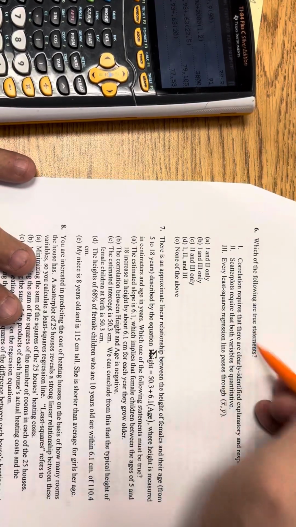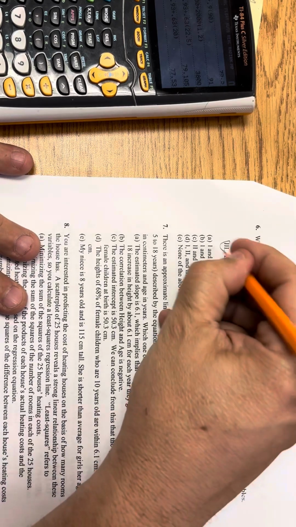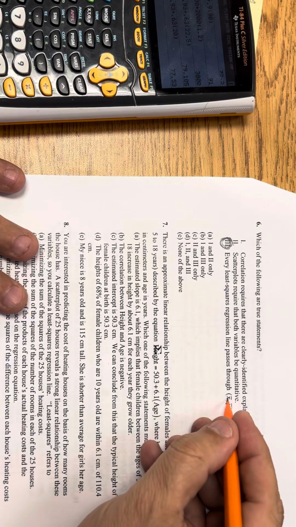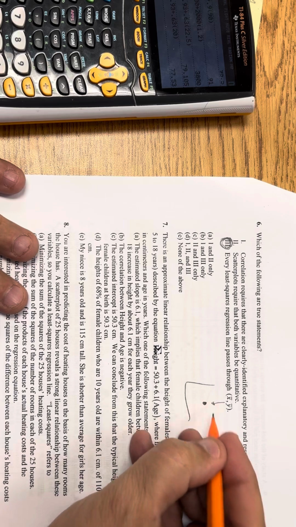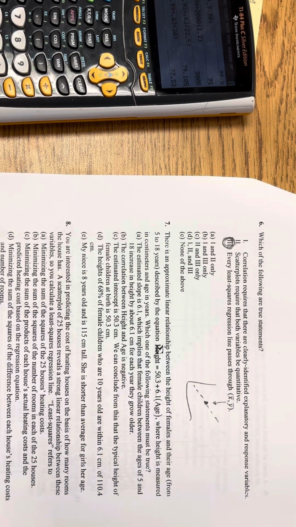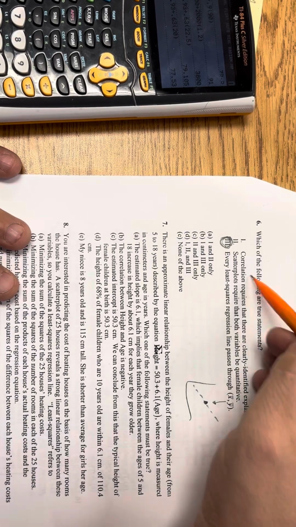Which of the following statements is true? This one, I, II, and III, including a bonus one here. This is true: every least squares regression line goes through the point of means. If I find the mean of X and the mean of Y and plot that point on the graph, the line of best fit will go through it no matter what. I don't believe we covered that, but there's a video bonus, I guess we'll call it.